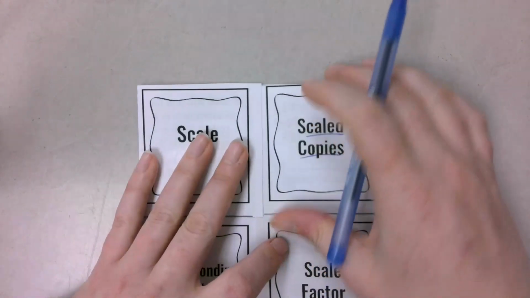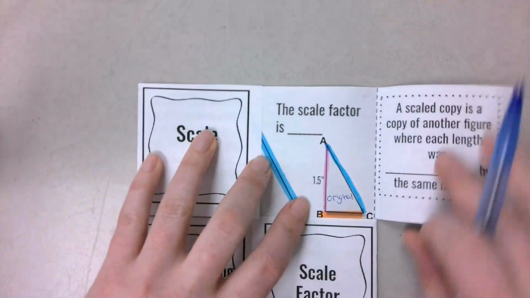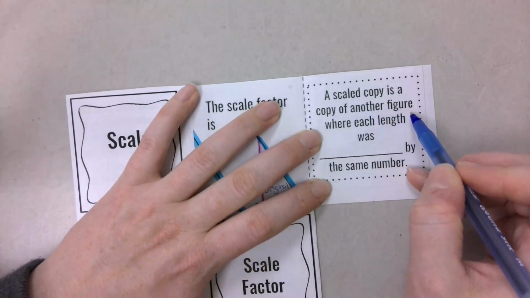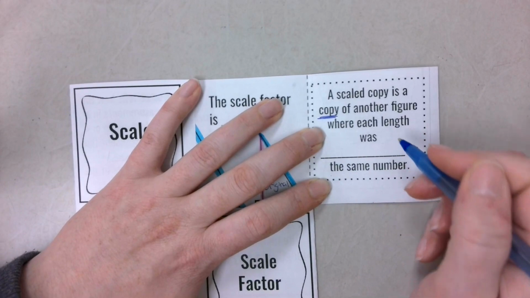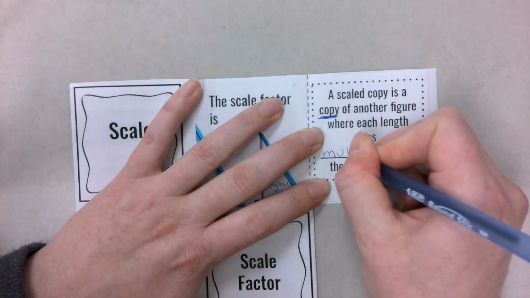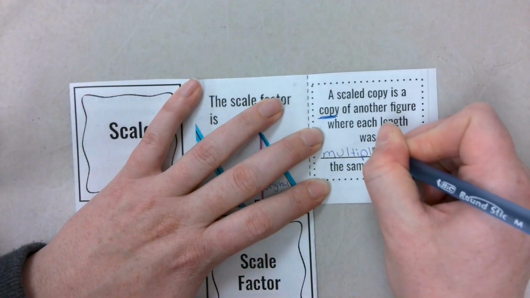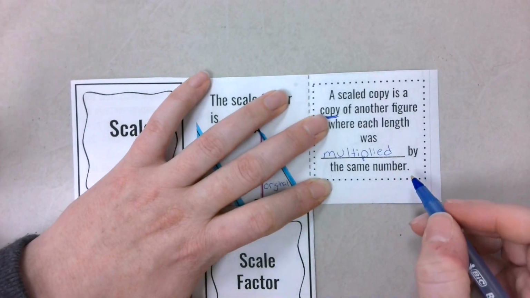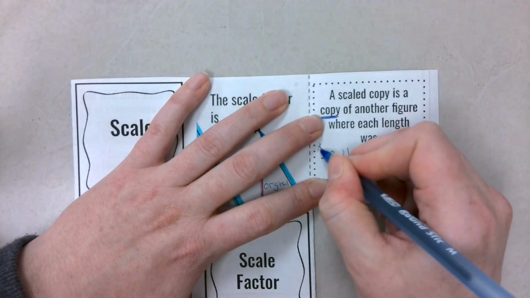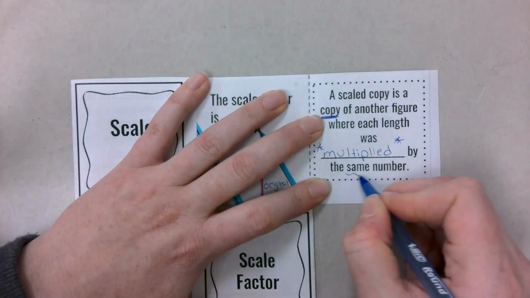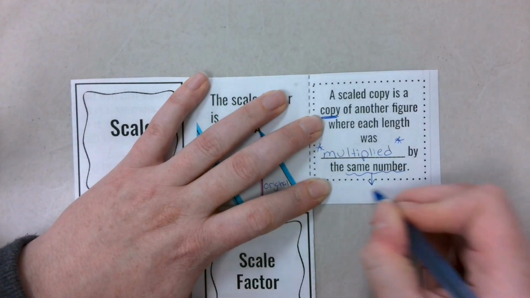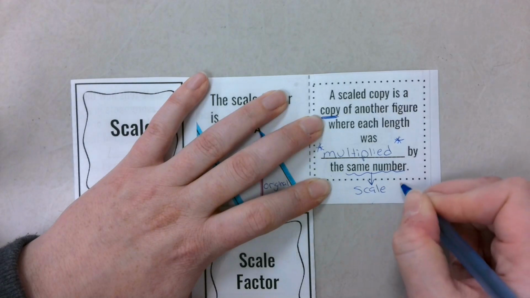In class today, you should have worked with your group members to discover that a scaled copy is just a copy of another figure where each of their lengths was multiplied by the same number. Always multiplication, never anything else. And that number has a special name, which is a scale factor.